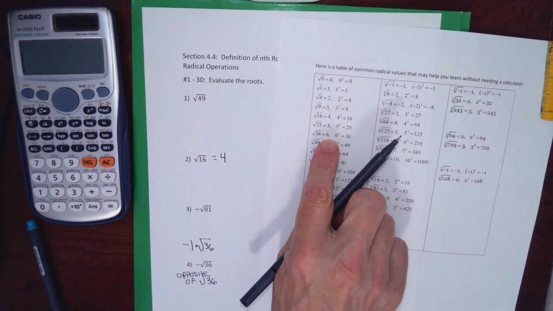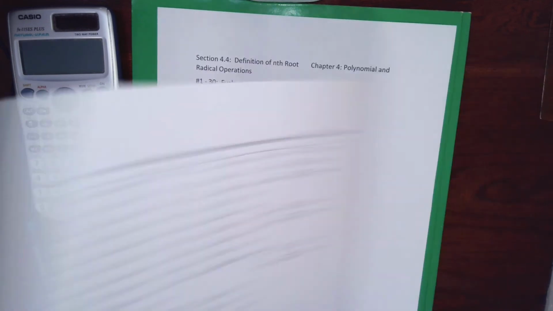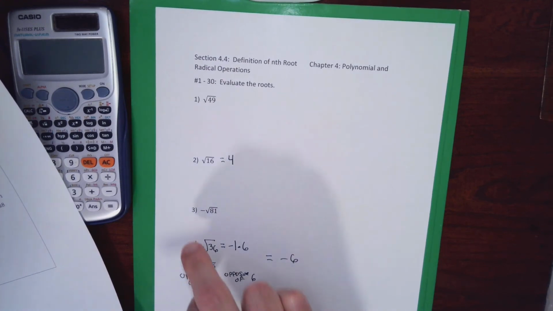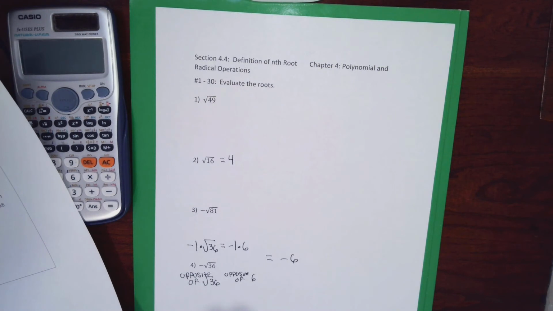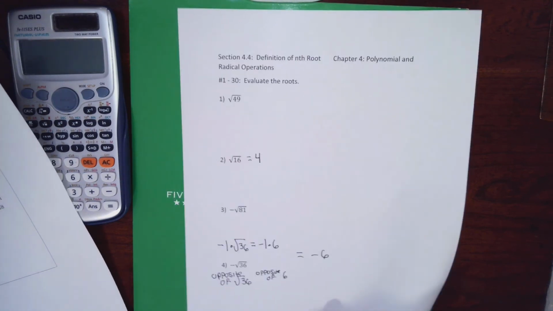The square root of 36 is 6, so I can think of this as either negative 1 times 6, or I can think of this as the opposite of 6, and they're both the same. The opposite of a number is that number with its sign changed, and negative 1 times 6 is negative 6. However you think of it, a negative in front of a radical, you do the radical first and then either find its opposite or multiply by negative 1, which is equivalent to finding the opposite.